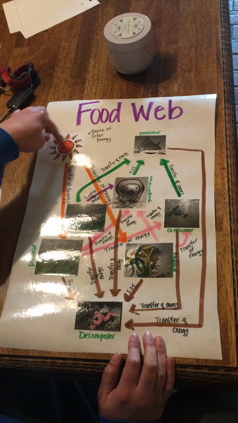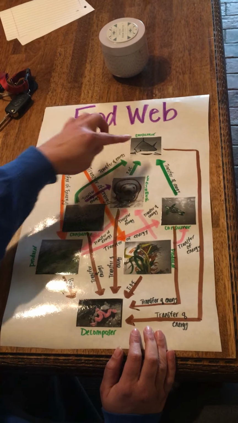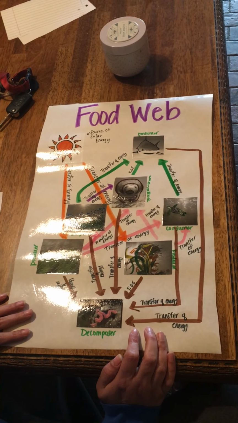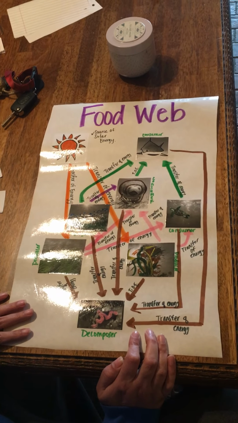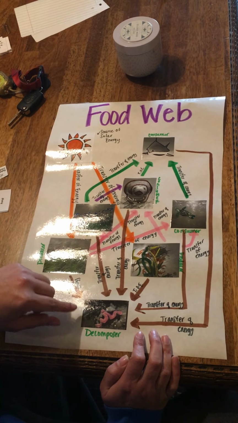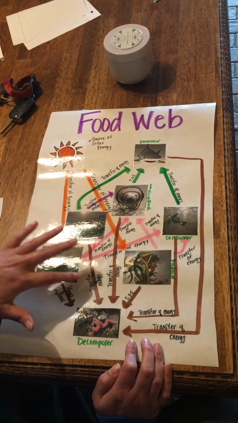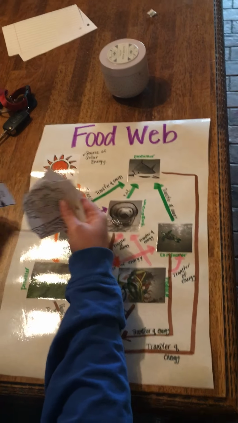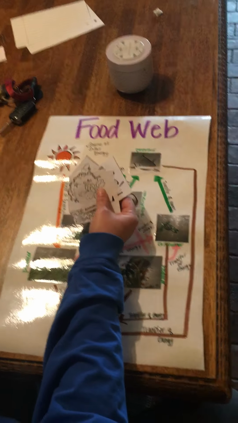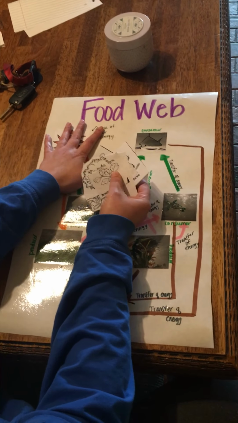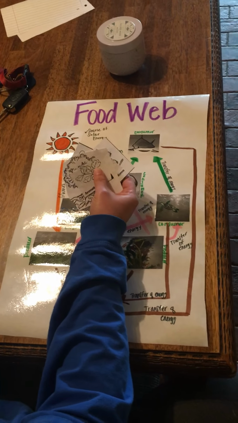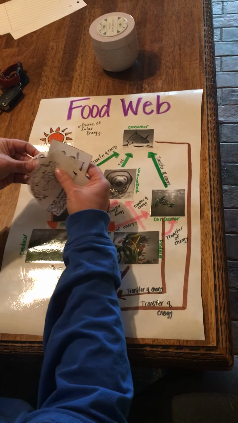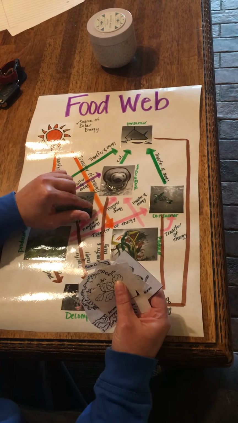Notice it's got every source of energy, consumer, producer. All of these are labeled, which is what you'll need to do. And then all of them have the transfer of energy showing. So you'll want to take the pieces of paper that you have, that you've arranged, you'll want to glue them on to your food web, and then we'll want to use the crayons in your bucket to draw our lines and our transfer of energy.